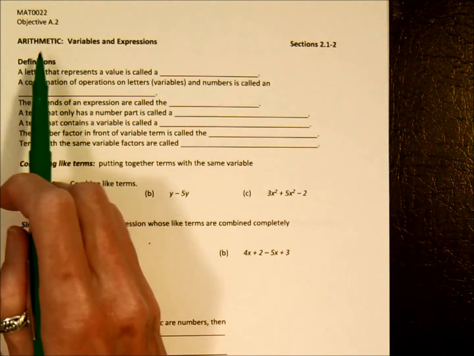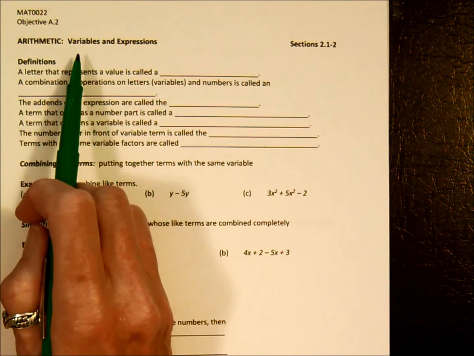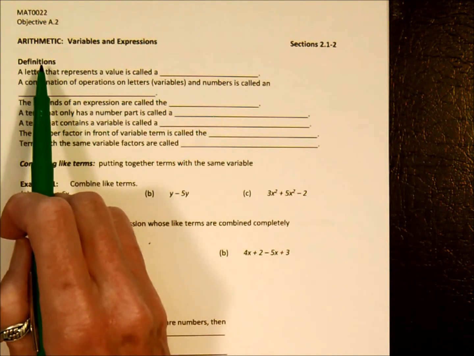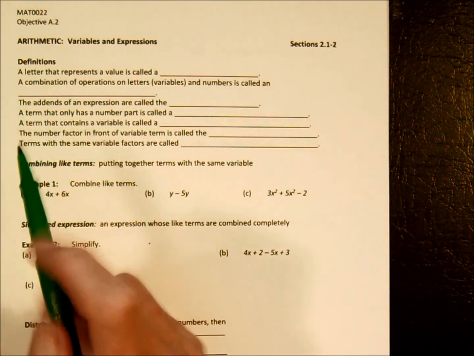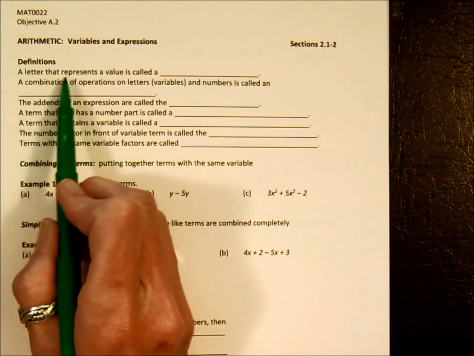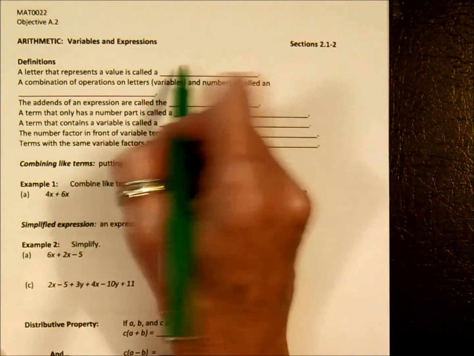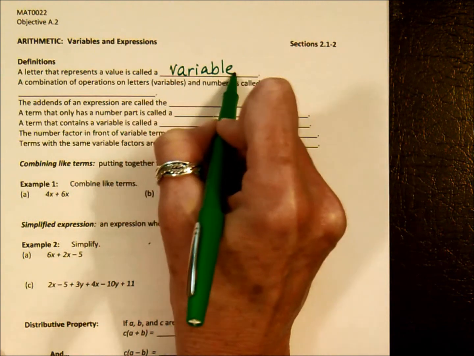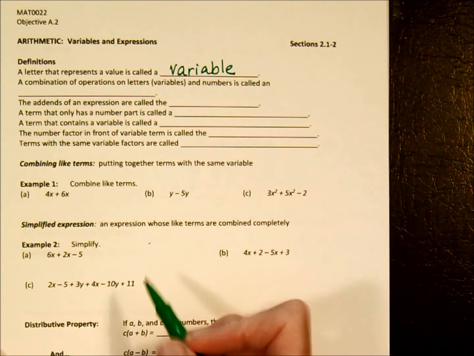Still in our arithmetic chapter, this section is on variables and expressions. So let's look at some definitions at the top that you need to be familiar with. A letter that represents a value is called a variable. It just stands in for a value.